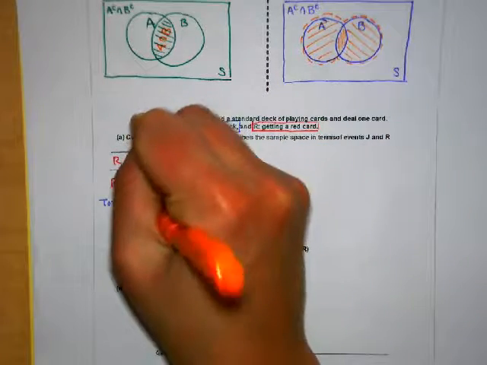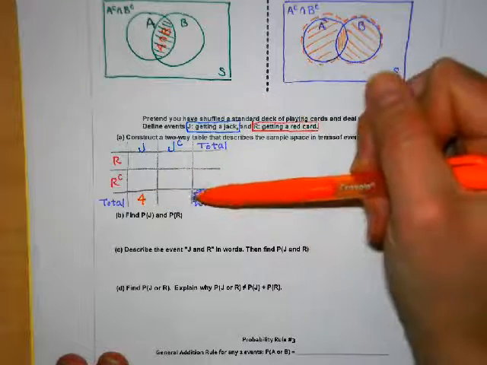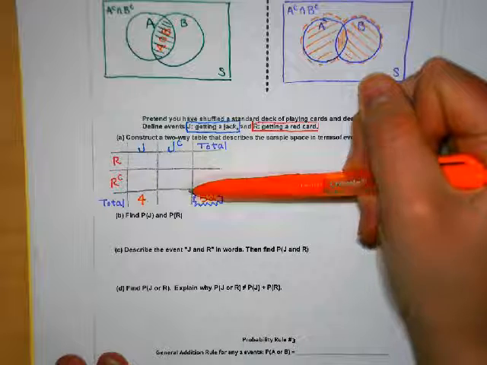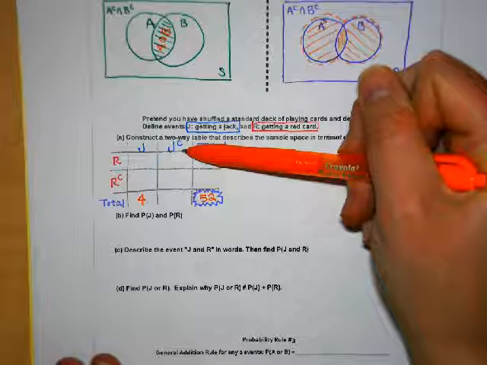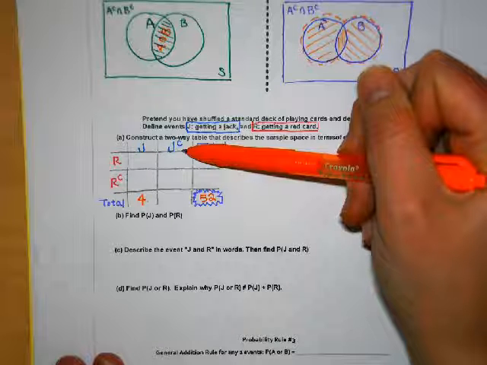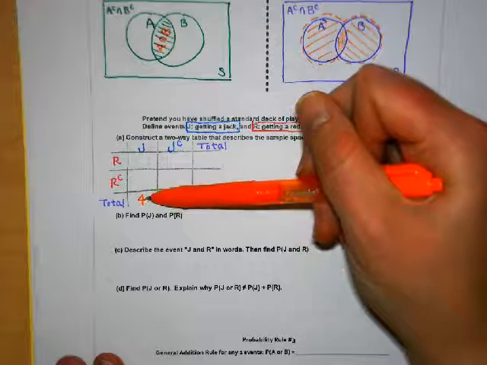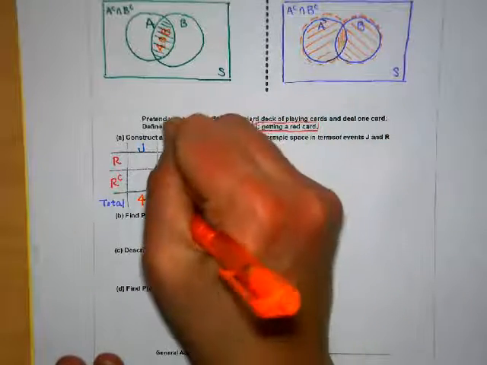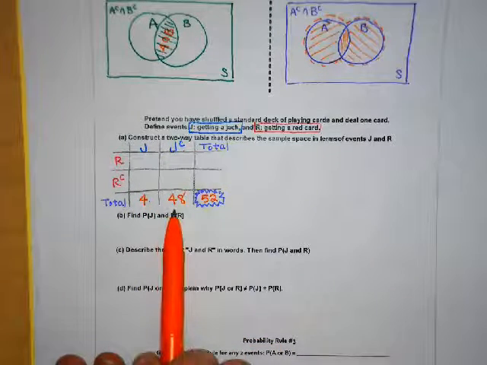So if we have 4 jacks and 52 cards total, how many cards are not jacks, or J complement? 4 plus what is 52, so 48. So we have 4 jacks, 48 not jacks, 52 cards total.